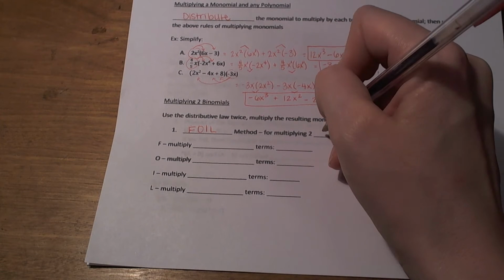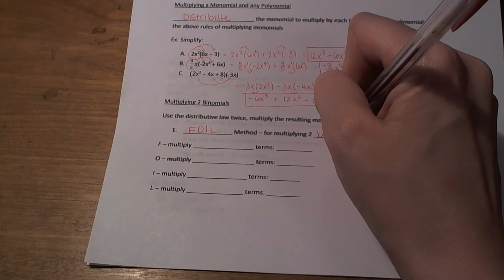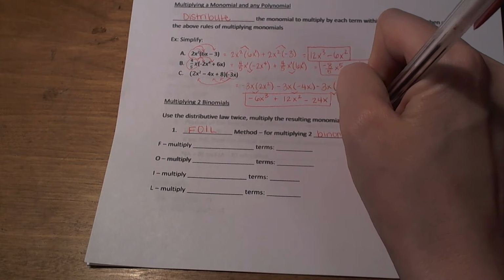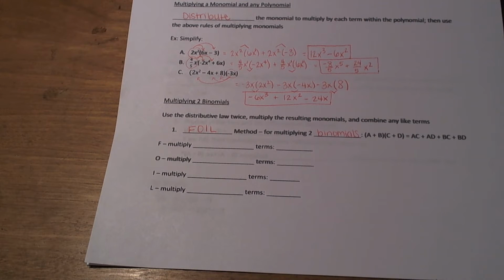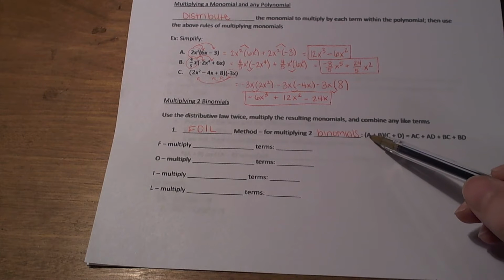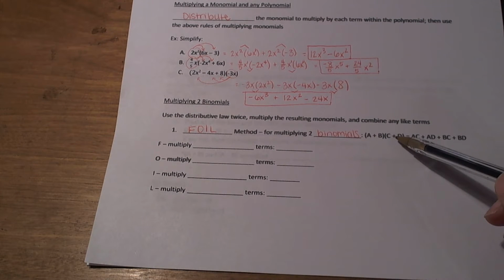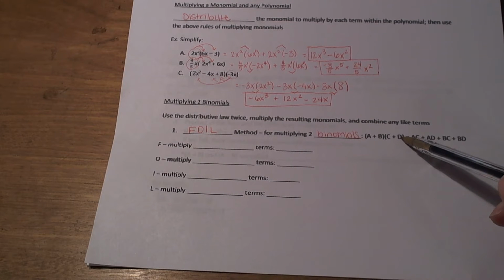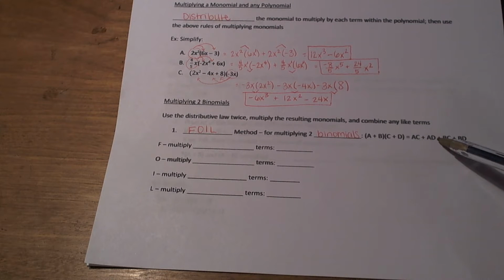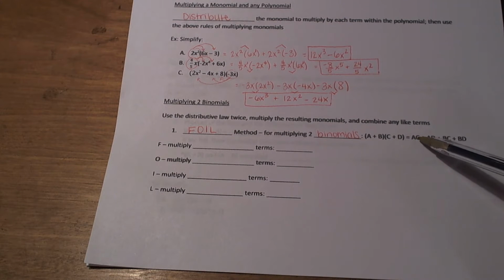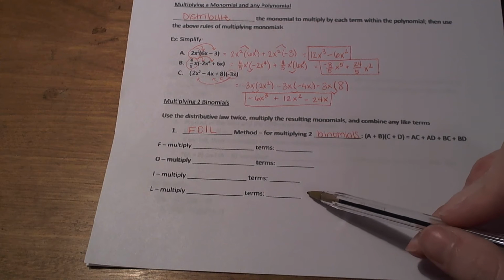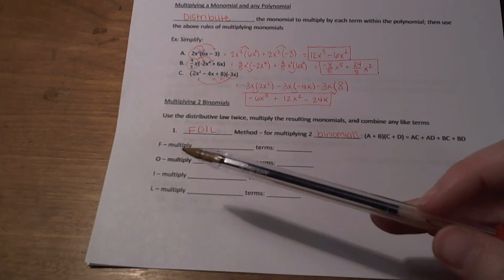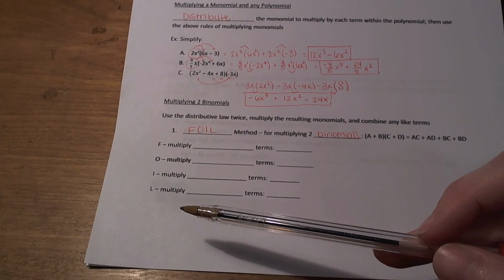And this is for multiplying two binomials. So remember, that's two terms. So in general, if you have a binomial a plus b times a binomial c plus d, when you multiply and add, you'll end up with AC plus AD plus BC plus BD. And where these four come from is what we're about to fill in over here in the blank in terms of helping remember the FOIL for multiplying.